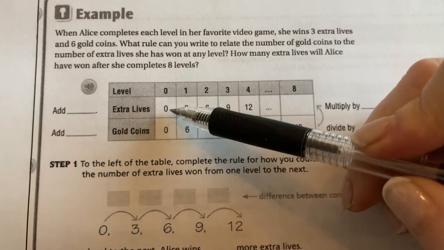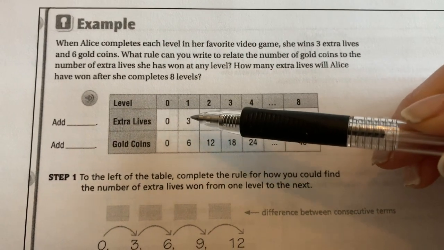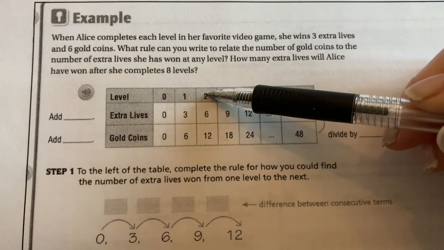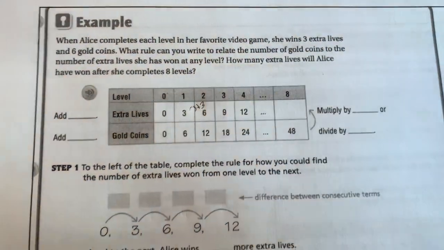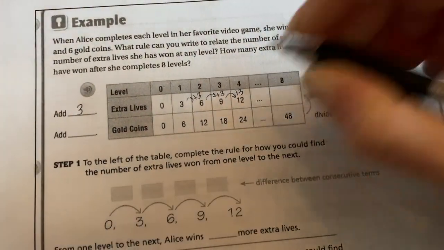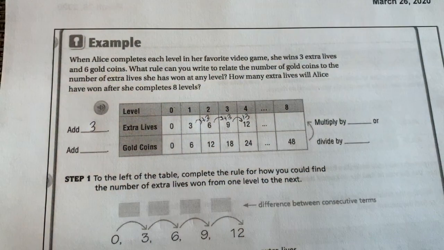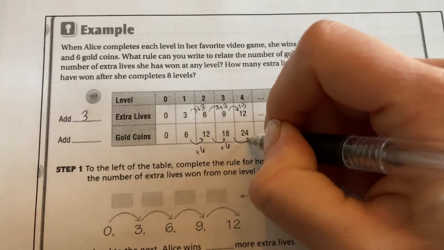So at the 0 level, of course, she doesn't have any extra lives and she doesn't have any gold coins. At the end of level 1, she's won 3 extra lives and 6 gold coins. Now, at the end of level 2, she's going to have 3 more lives. So each time we're adding 3 after each level, right? You keep on adding 3. And then in the gold coins section, each time she's getting 6 gold coins every time she completes a level. So here we're adding 6.